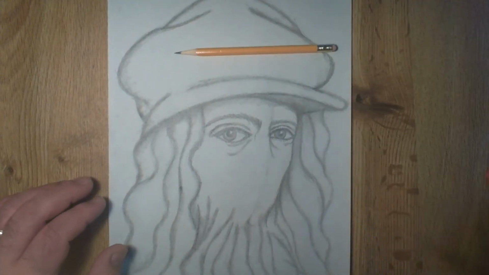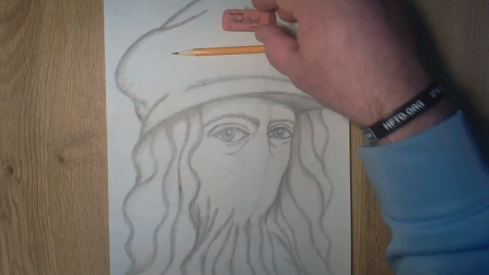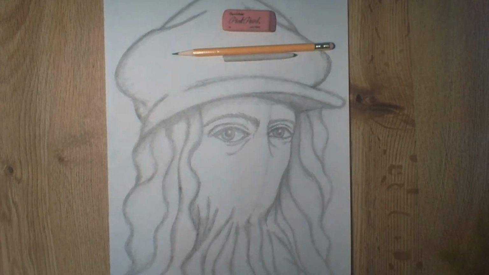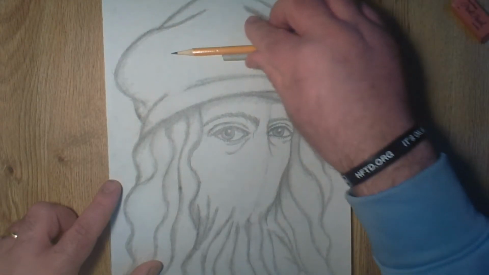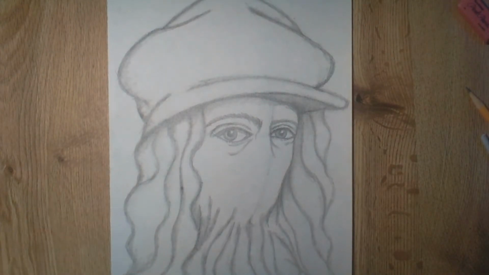So today I'm working with my basic number 2 pencil, my large pink eraser, and my blending stump. And I trust that you found something that you can blend with, even if it's as simple as basically using your finger.